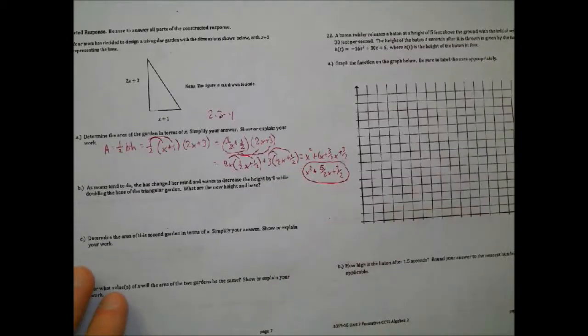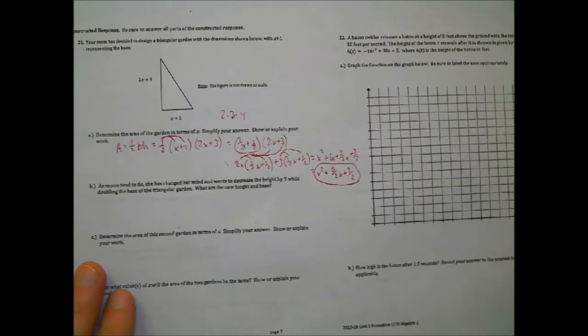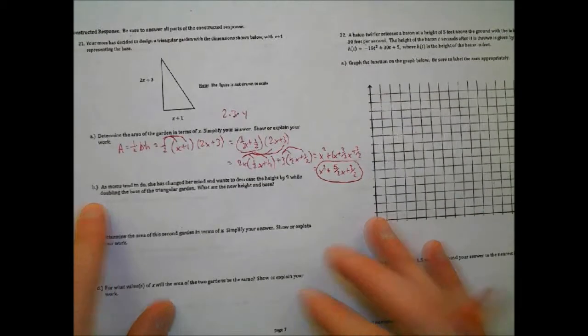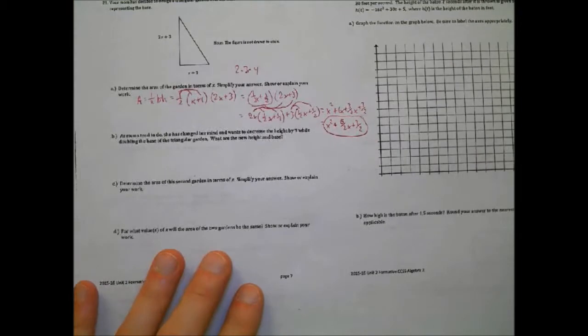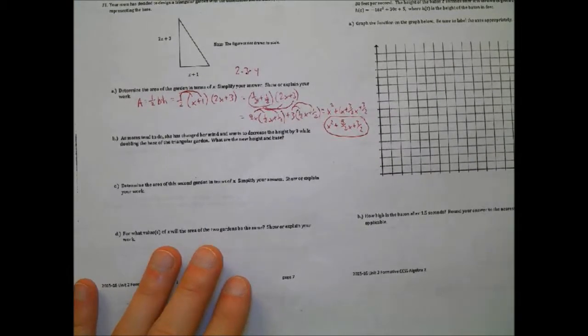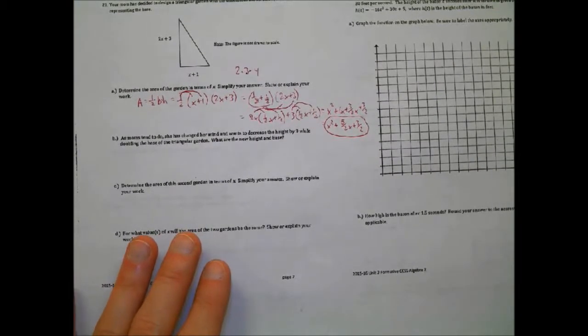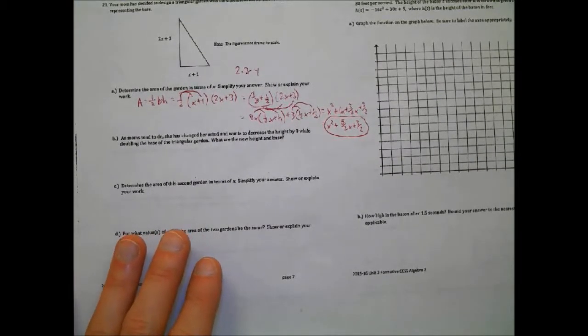So that's just it, just multiplying that out there. Okay, now, letter B then, as moms tend to do, she has changed her mind and wants to decrease the height by 9 while doubling the base of their triangular garden. What are the new height and base? Or what is the new height? What is the new base?